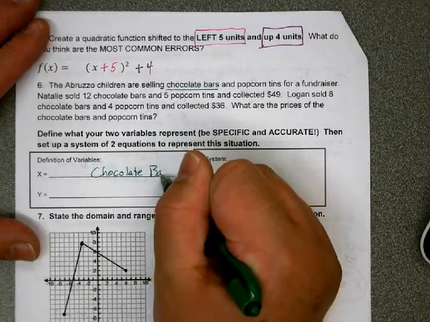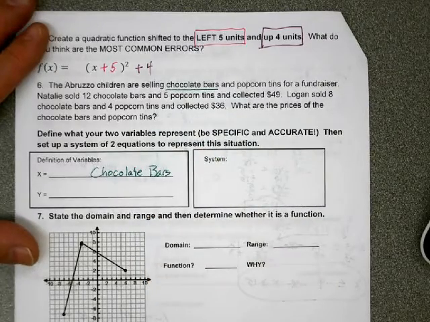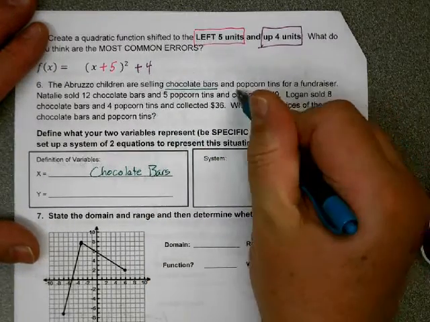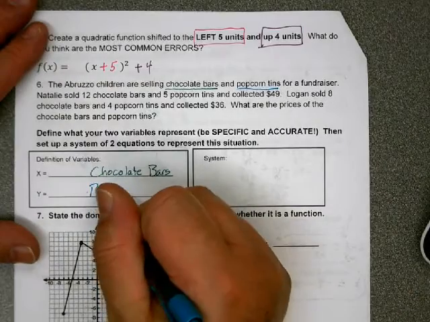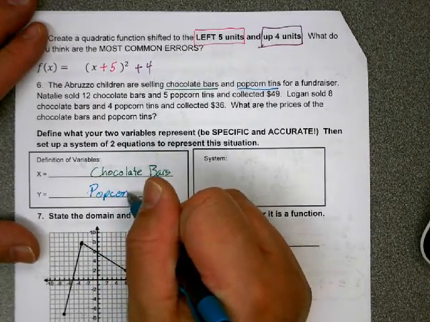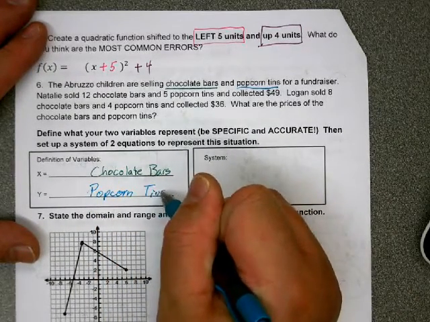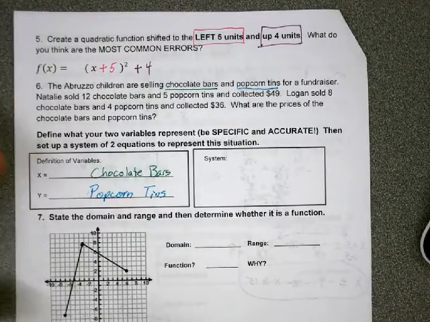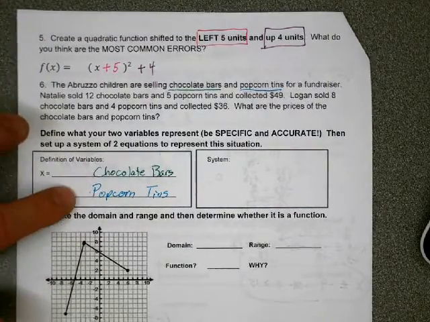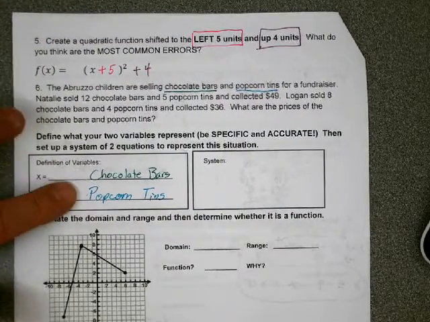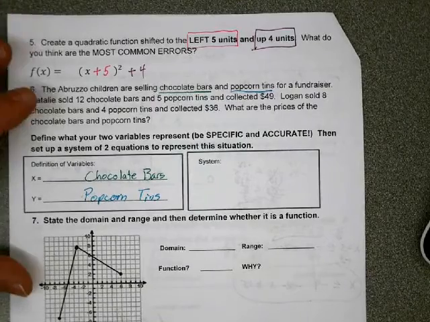And the other one is going to be popcorn tins. Now we have to decide whether it's the number or the price or what that specific is. All right, so let's go on and see what they have to say about all this.